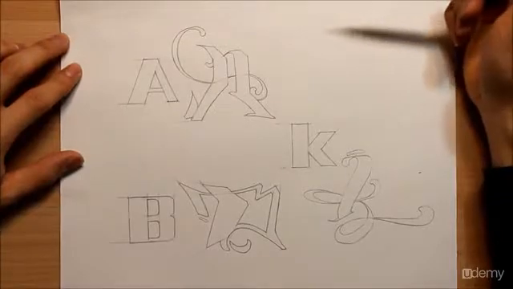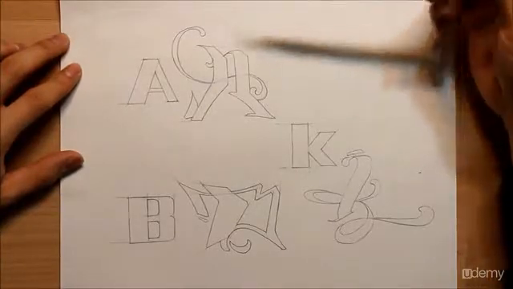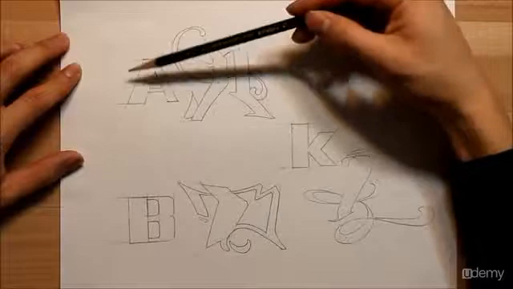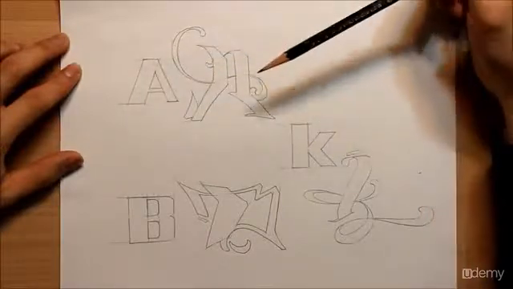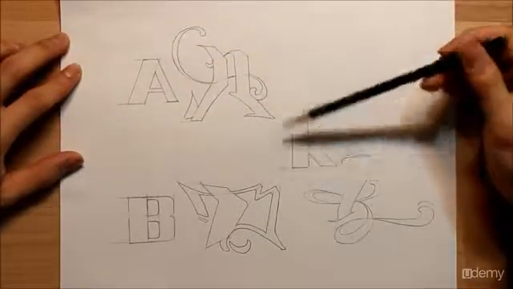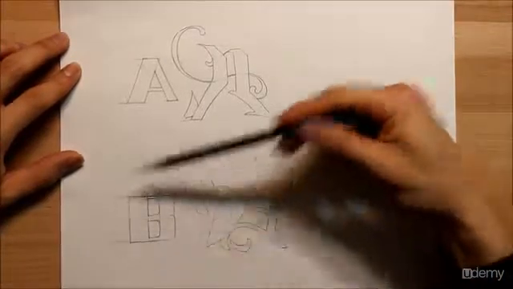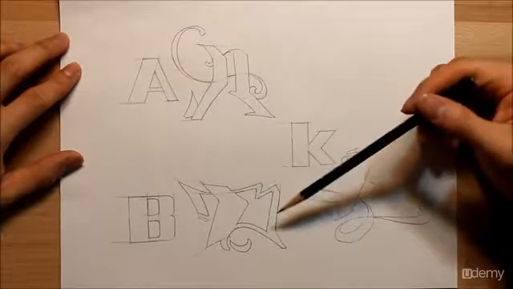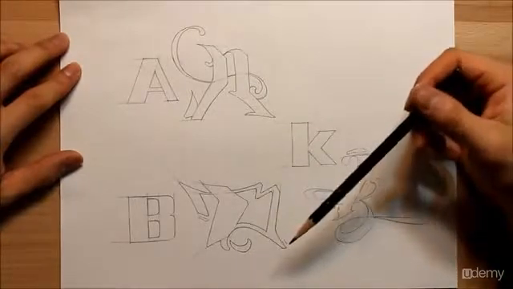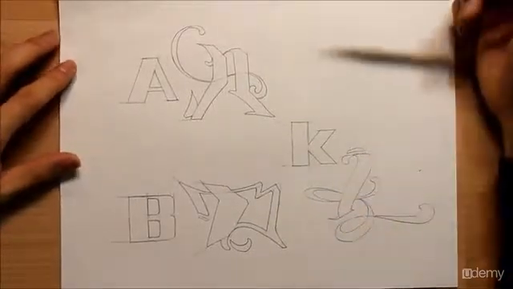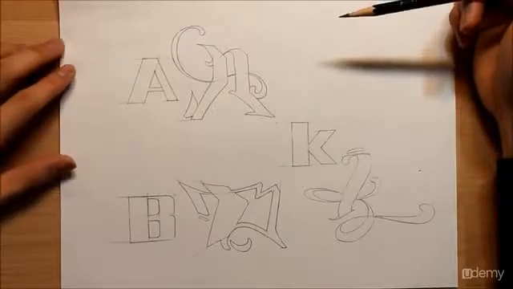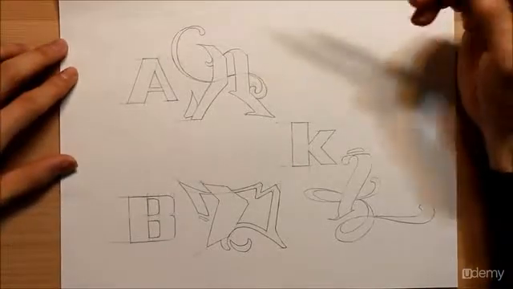In this lesson I'm going to quickly explain how you can get something really basic like this and then turn it into something like this, something a lot more complex like this.